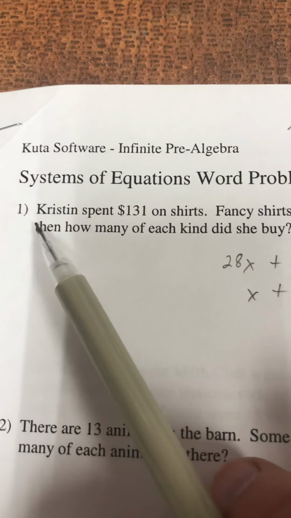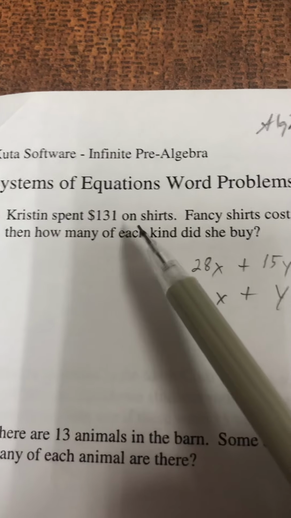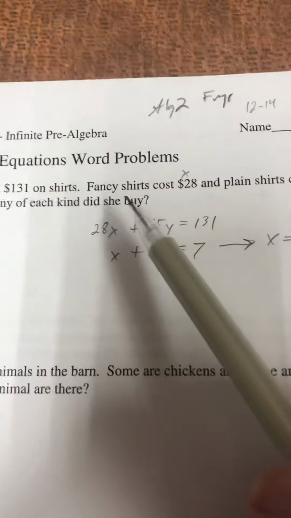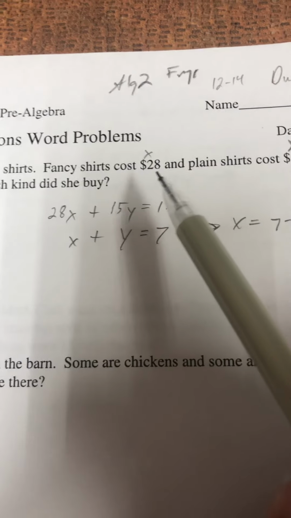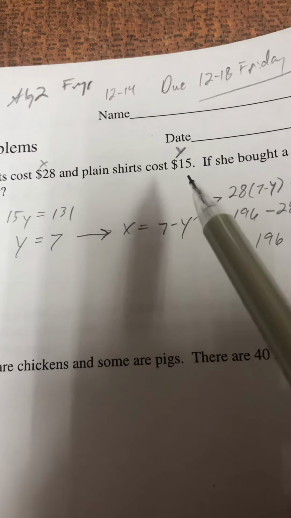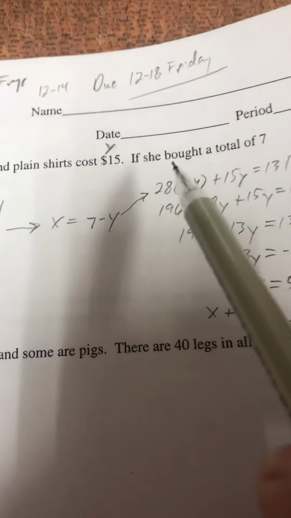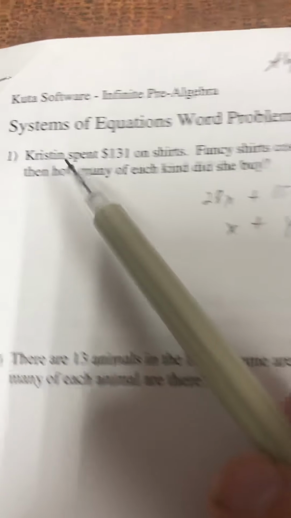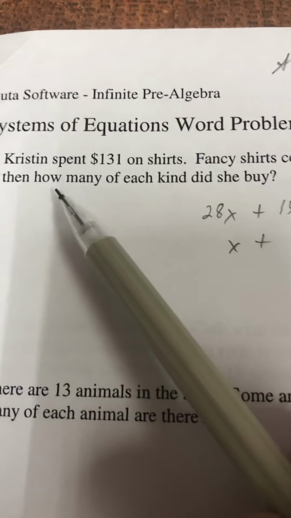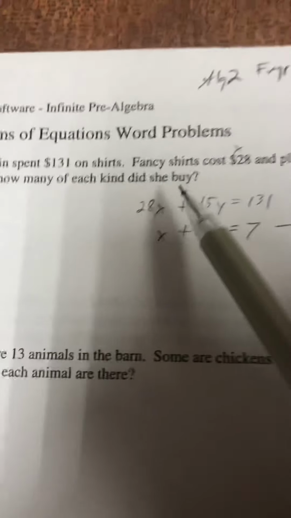So number one, Kristen spent $131 on shirts. Fancy shirts cost $28 and plain shirts cost $15. If she bought a total of seven shirts, then how many of each kind did she buy?